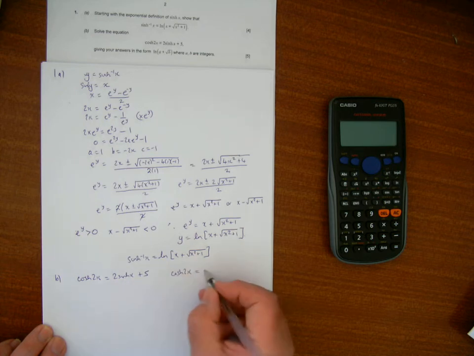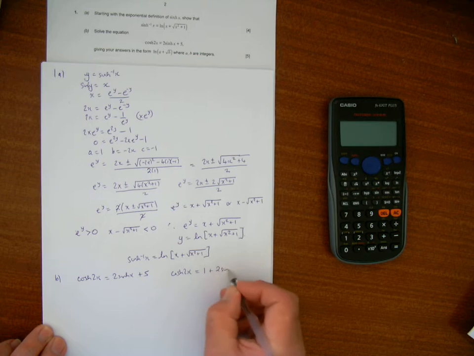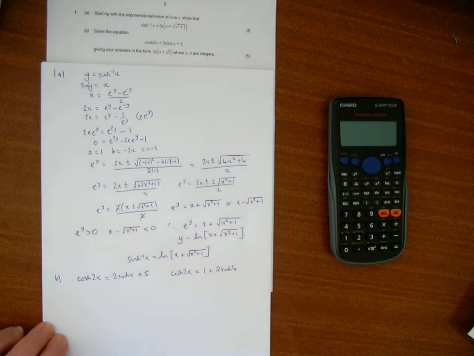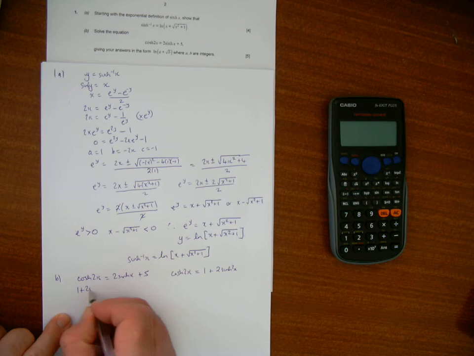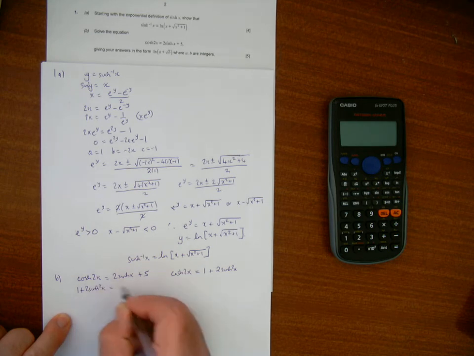So cosh 2x is 1 plus 2 sinh squared x. So sub in there, so that's 1 plus 2 sinh squared x is 2 sinh x plus 5.